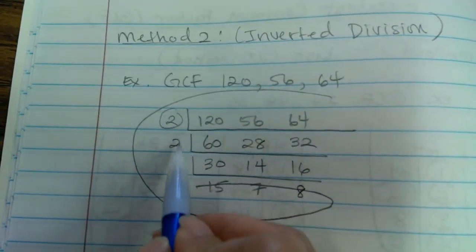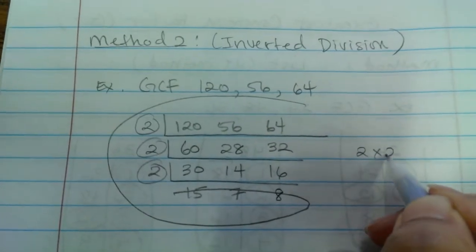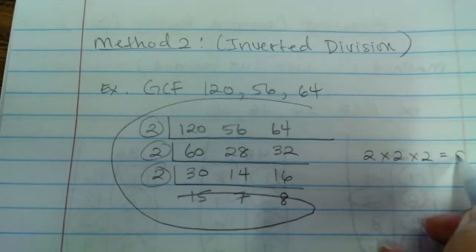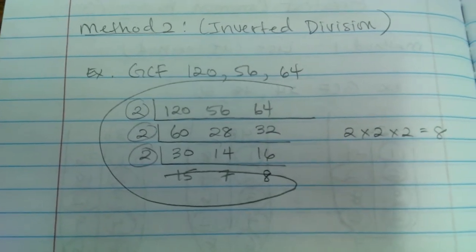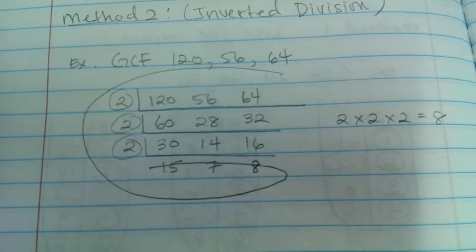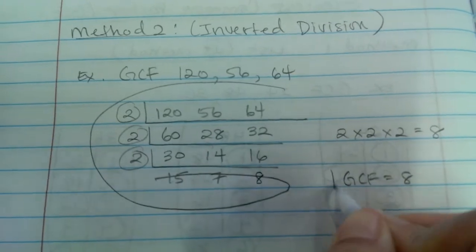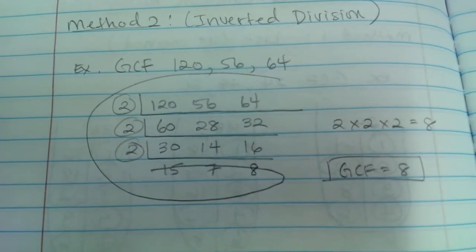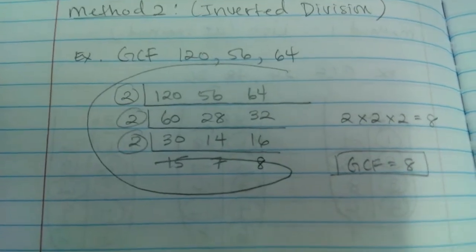And what we do is we take these side numbers and we multiply them. 2 times 2 times 2 equals 8. So the greatest common factor, the largest number that can divide into 120, 56, and 64 evenly, is 8. So the GCF equals 8. That was a lot faster than the UT method, huh? Most kids like this method.